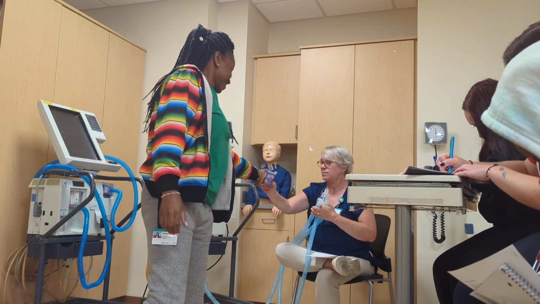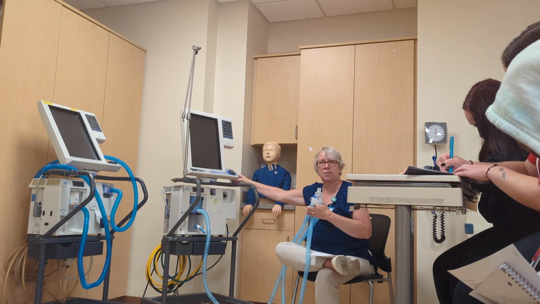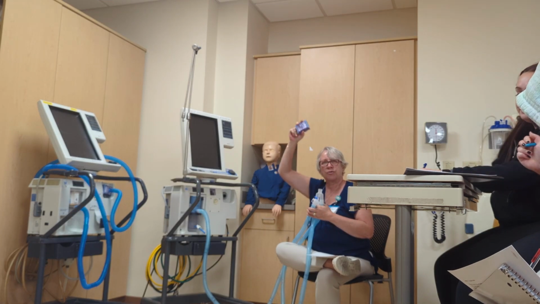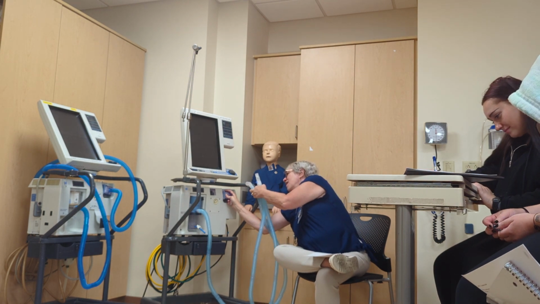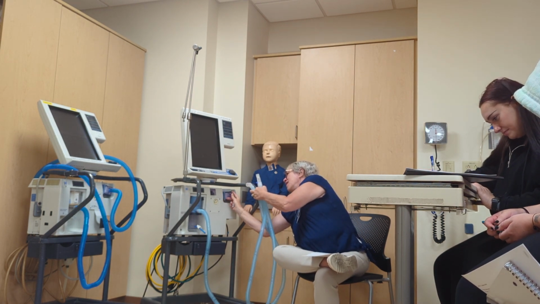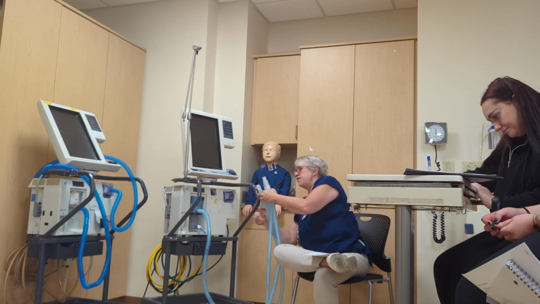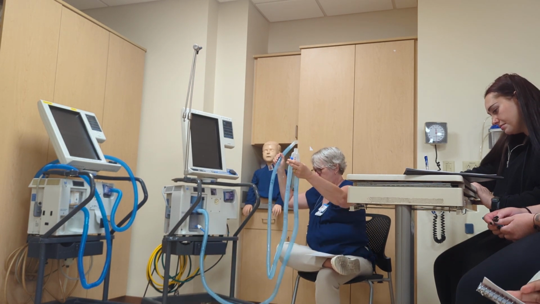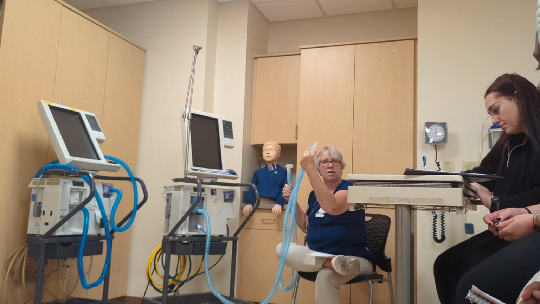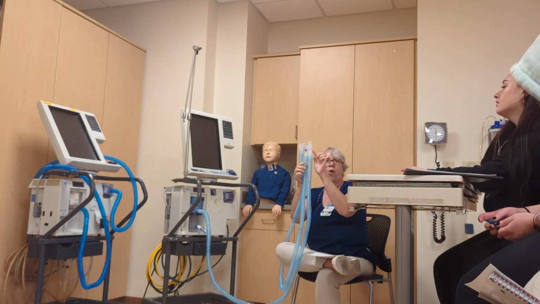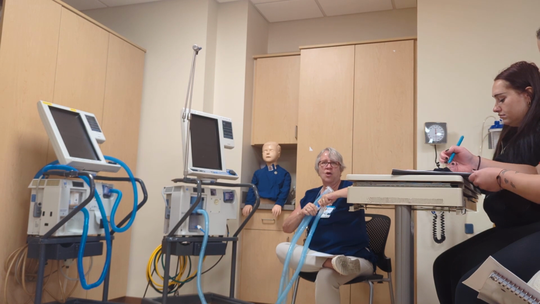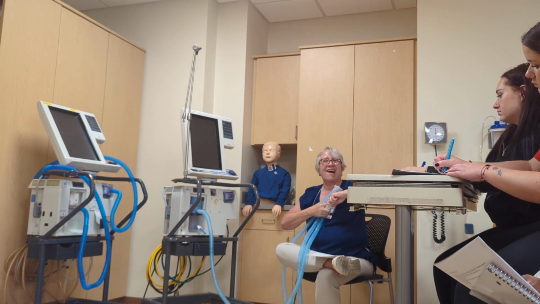All right. So your gas flows from the ventilator through the inspiratory filter. It goes through the inspiratory limb, the corrugated tubing, and then it comes up to this Y. Okay? This is your Y connector.